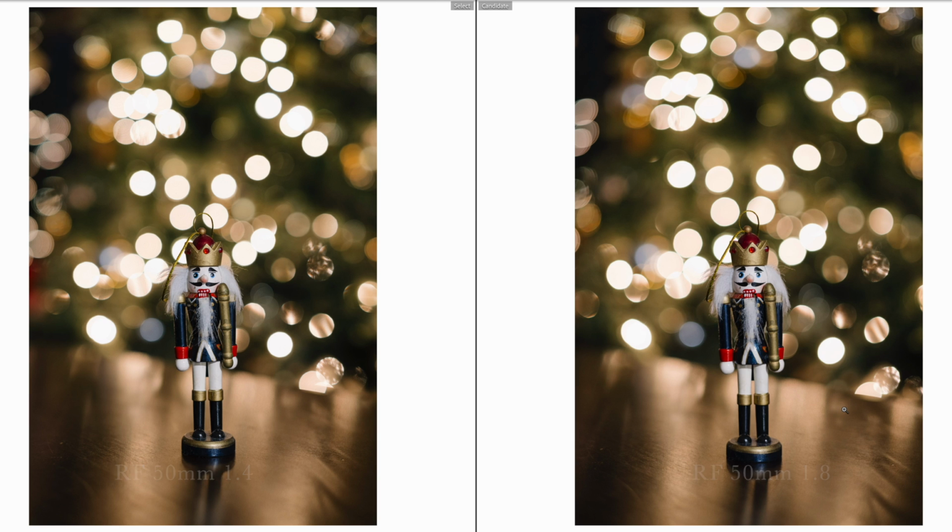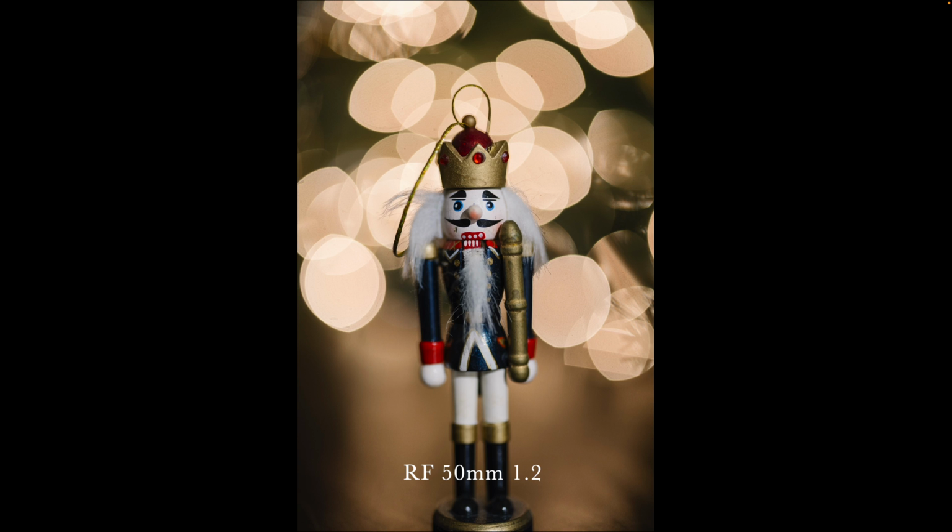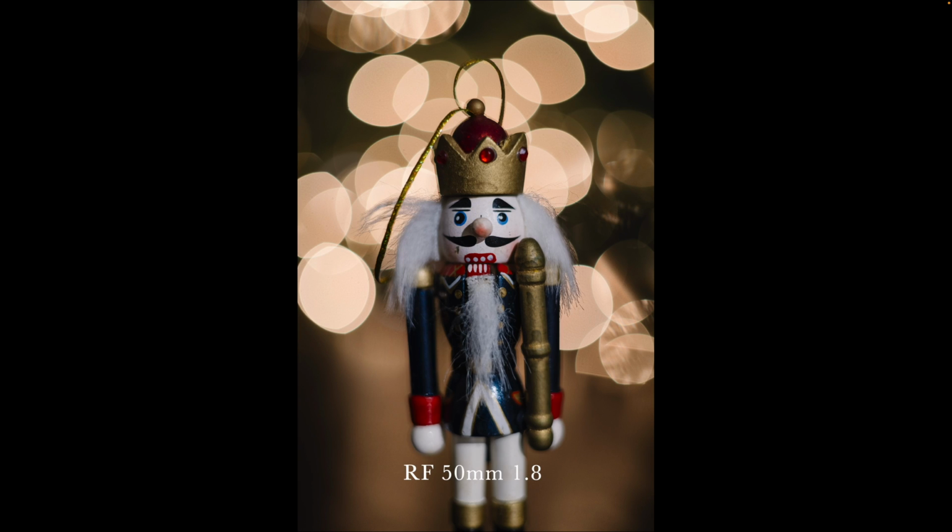I wanted to test the minimum focus distance of each lens, so I took the Nutcracker and brought him as close as I could to each lens so we could see how they perform. The 50mm 1.4 actually did the worst here. This was taken at its minimum focus distance, and you can see the magnification there. Now we'll flip. This is the 50mm 1.2, and it can come in a little closer to the subject. And now the 1.8. So the 1.8 actually did the best in this test. If you're looking to do up close work, that might be a great option for you.